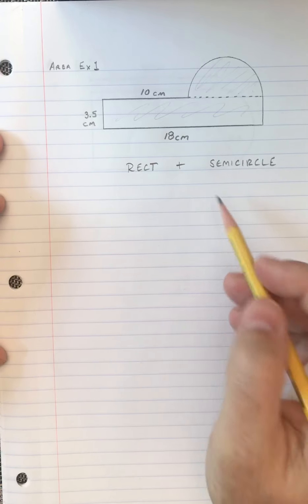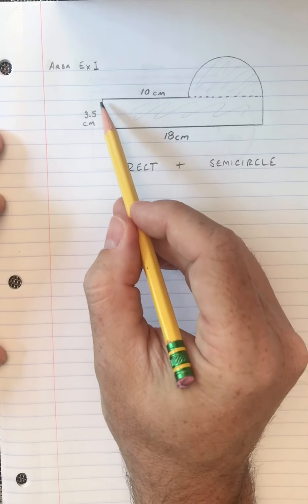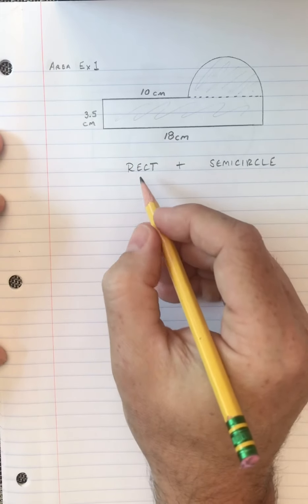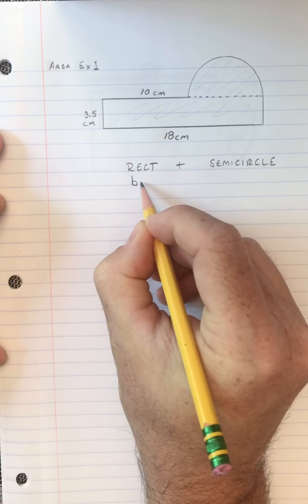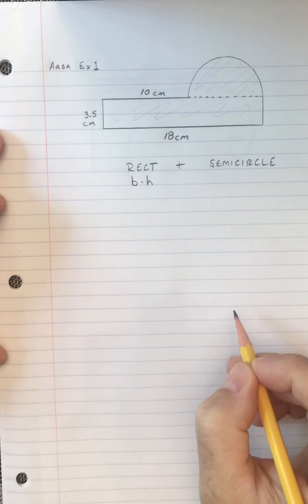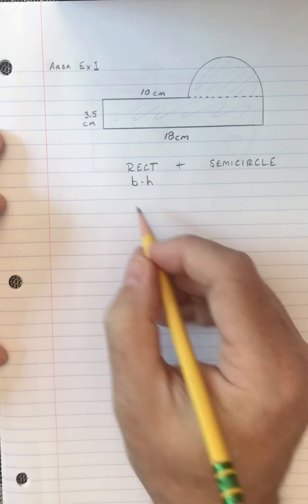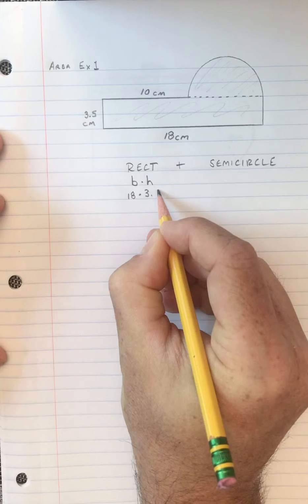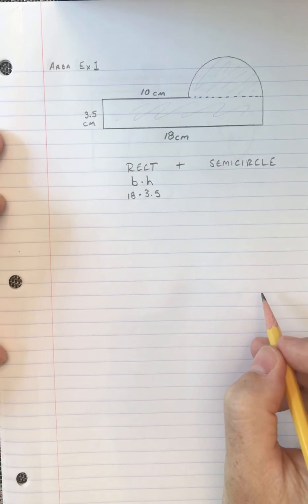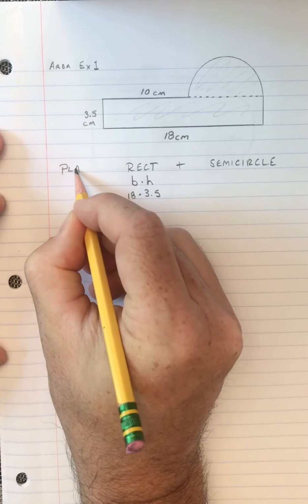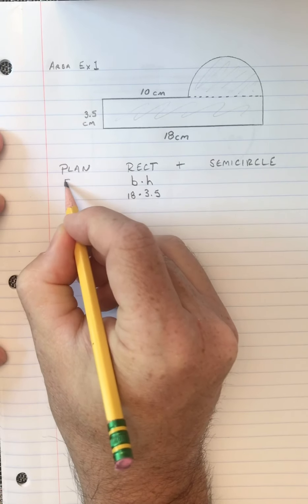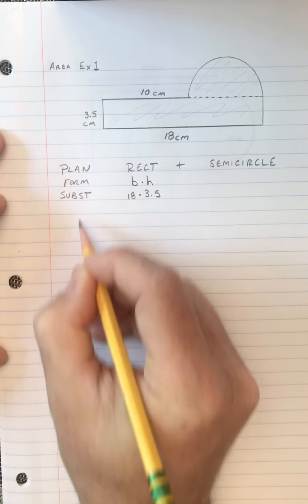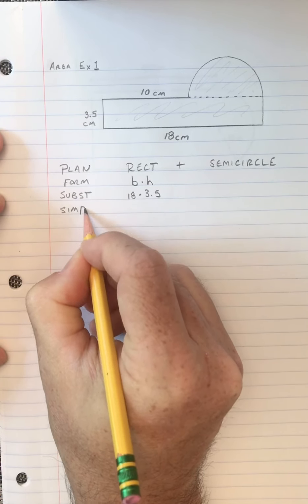Okay, well, the rectangle is pretty straightforward. I have a base and a height of 18 and 3.5. So I'm going to write in here my formulas. Rectangle is base times height. And I'm going to write 18 times 3.5. Okay, and again, we're doing the same thing we did yesterday. We have a plan, we have a formula, we're going to have our substitution, and then we're going to simplify.